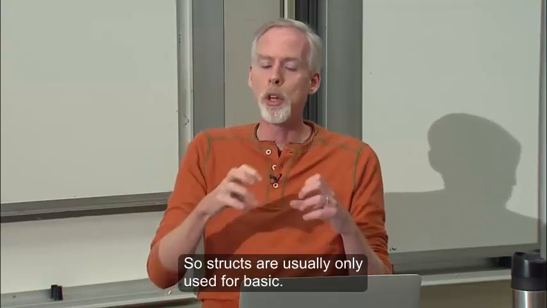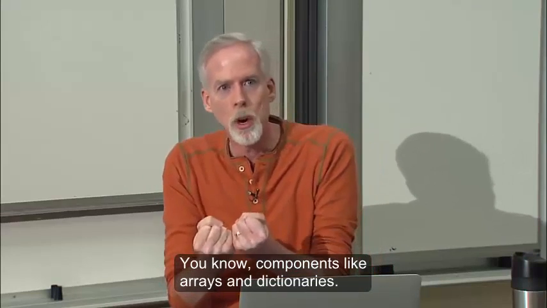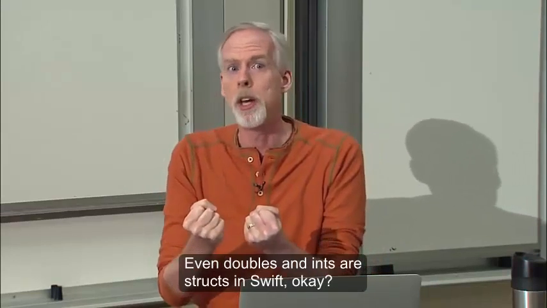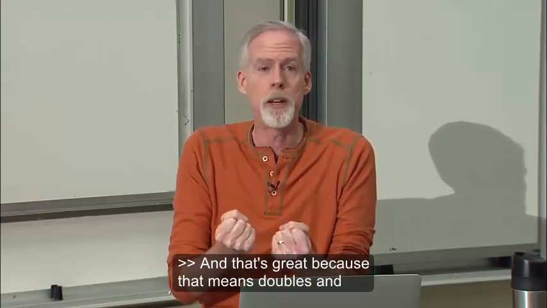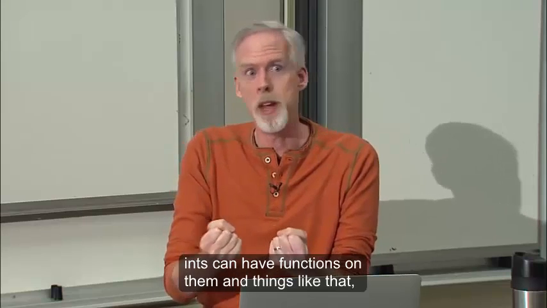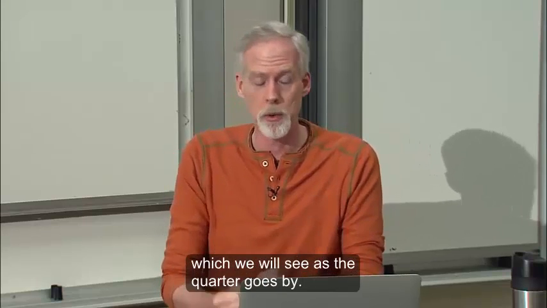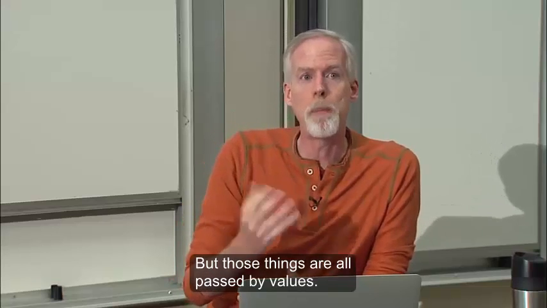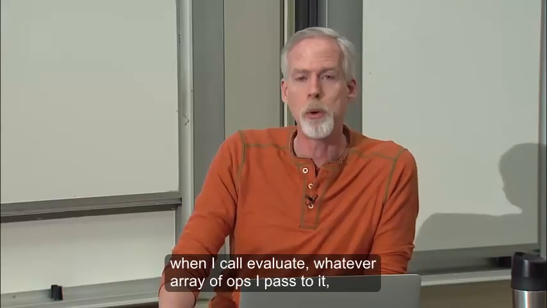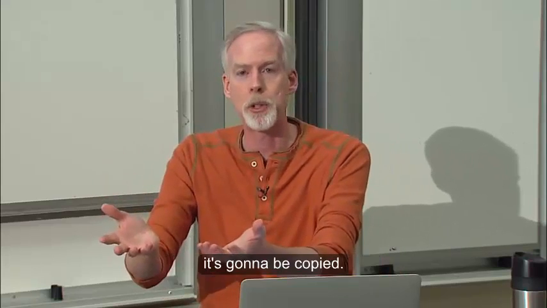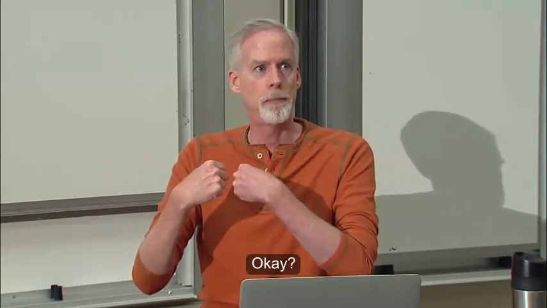So structs are usually only used for basic components like arrays and dictionaries. Even doubles and ints are structs in Swift, okay? And that's great because that means doubles and ints can have functions on them and things like that, which we'll see as the quarter goes by. But those things are all passed by value. So that's the first thing to understand is that this ops, when I call evaluate, whatever array of ops I pass to it is going to be copied, okay?